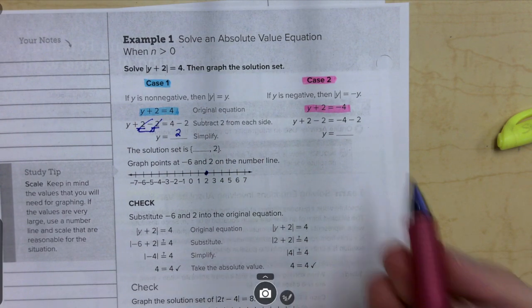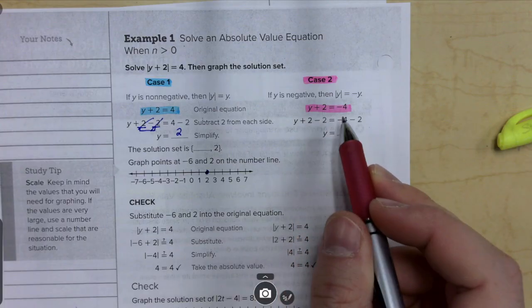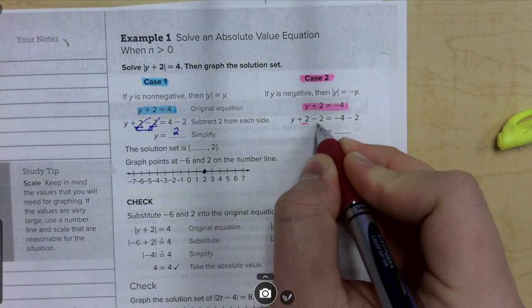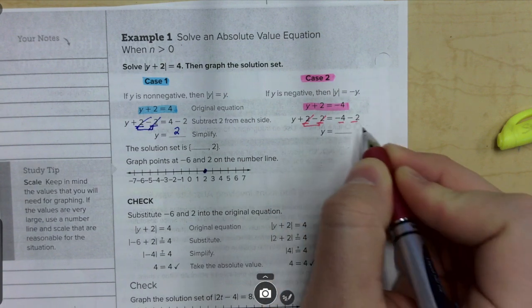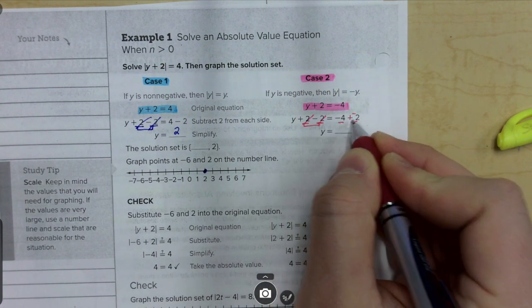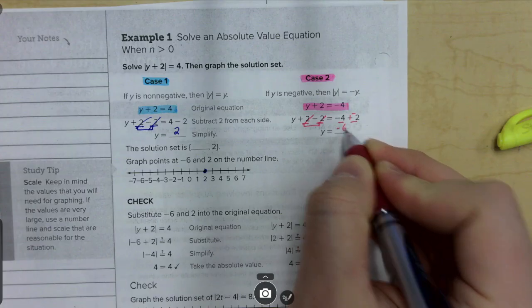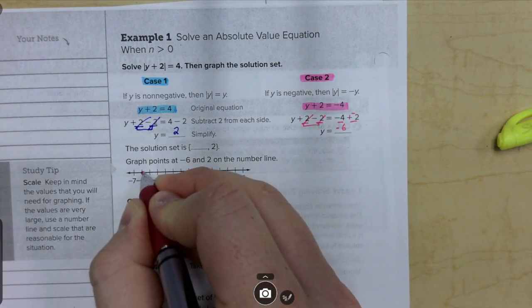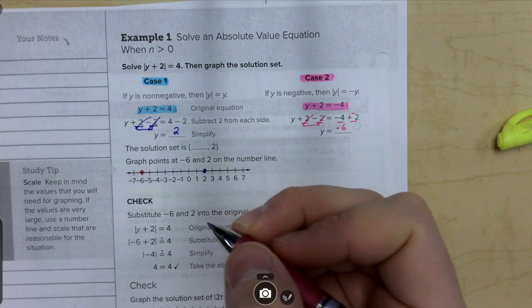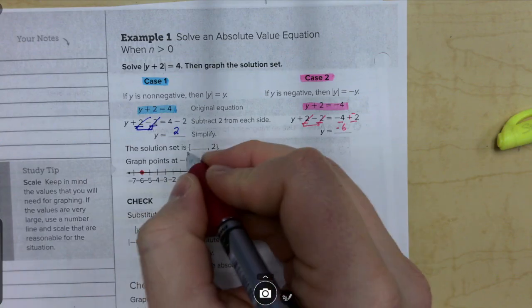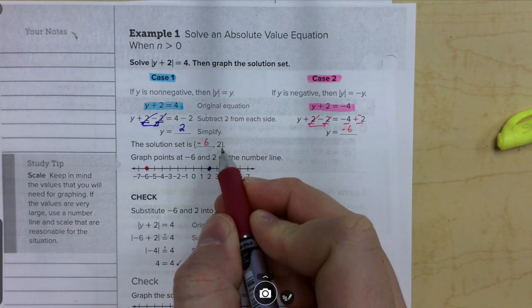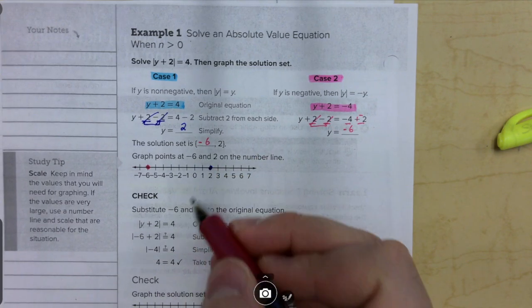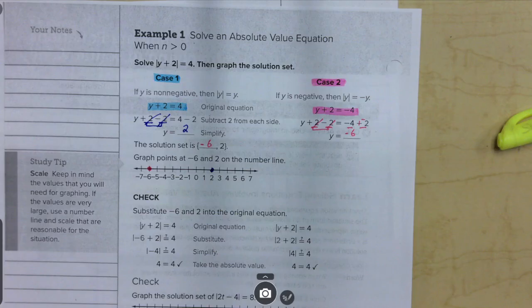Then over here, y plus 2 is negative 4. Same thing, we're going to subtract 2 from both sides. Like terms combine. They cancel. Negative 4 minus 2 gives us negative 6. So the solution set is negative 6, 2. Notice that we're not using parentheses, we are using brackets. The brackets indicate that this is a set of numbers.